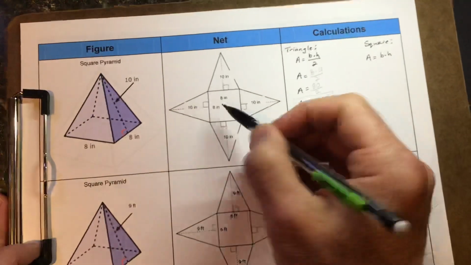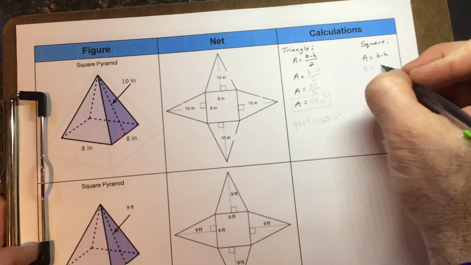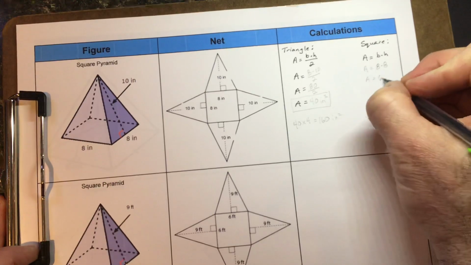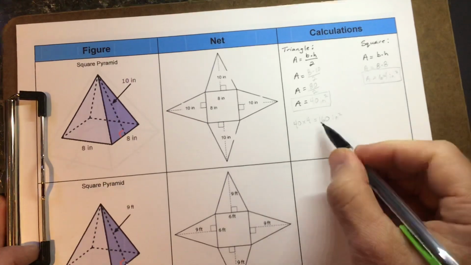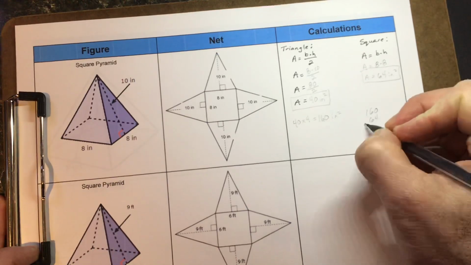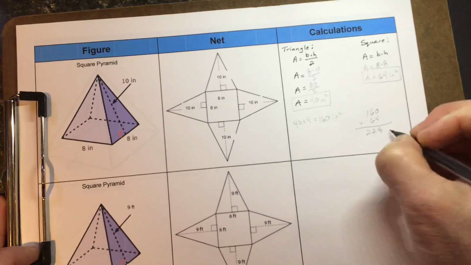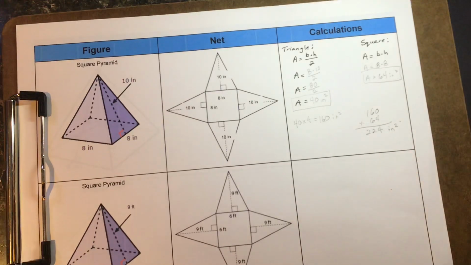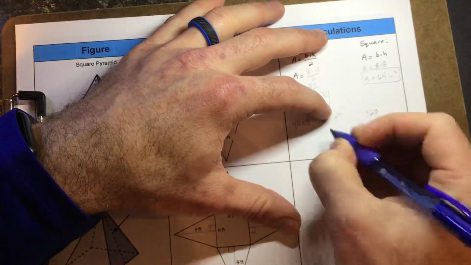Then I'll go over to the square, which in this case is 8 by 8. So I'm going to say the area of this square base is 8 times 8, or 64. Area equals 64 square inches. Now I'm going to take that and add it to the total area I had for the four triangular sides. That's 224, I believe. And so the total surface area is going to be 224 square inches.